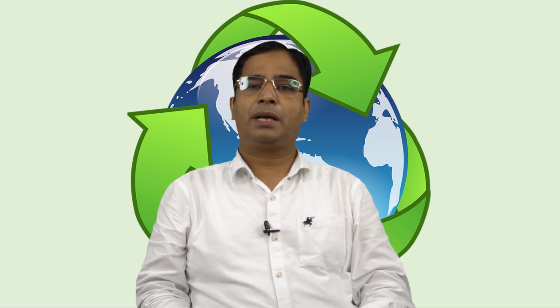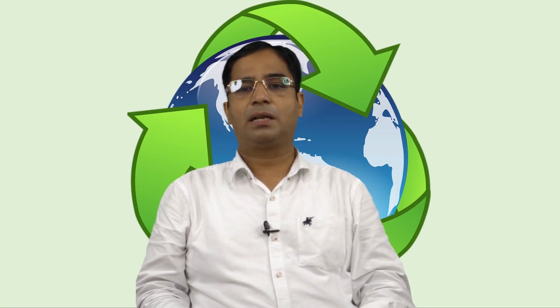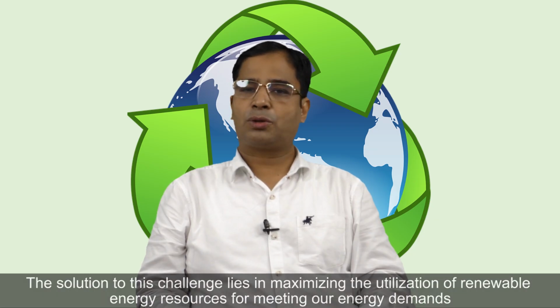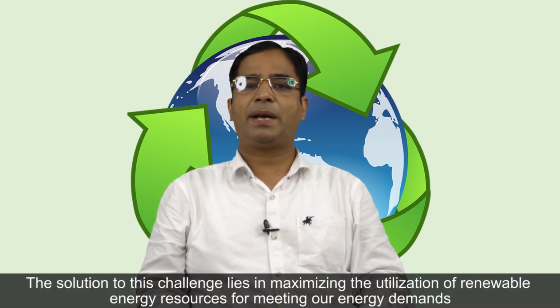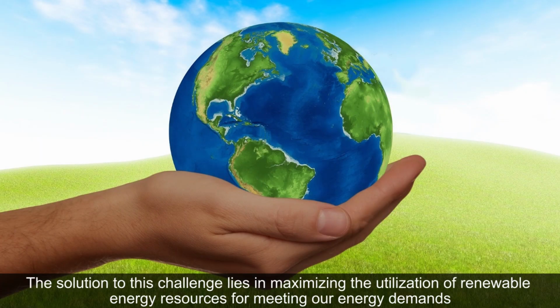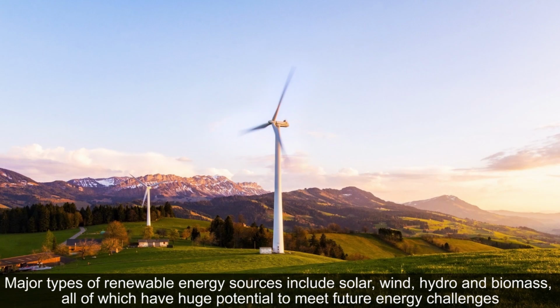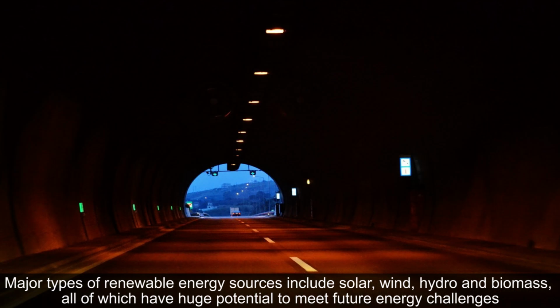And if we continue the thermal power plants, then there will be a worst case in the Indian scenario, and these greenhouse gas emissions will increase drastically. That's why the government of India is also planning to adopt renewable energy based technologies for power generation. The solution to this challenge lies in maximizing the utilization of renewable energy resources for meeting our energy demands. As you know, the major types of renewable energy resources include solar, wind, hydro and biomass, all of which have huge potential to meet the future energy challenges.